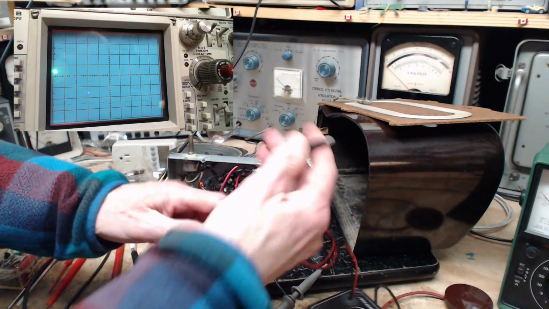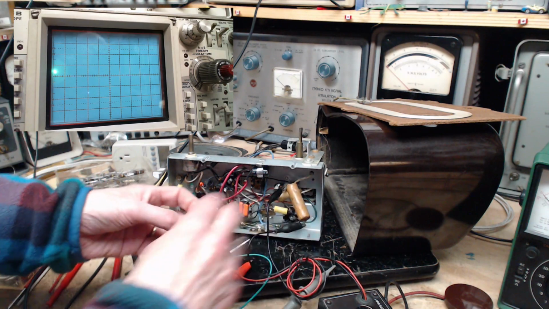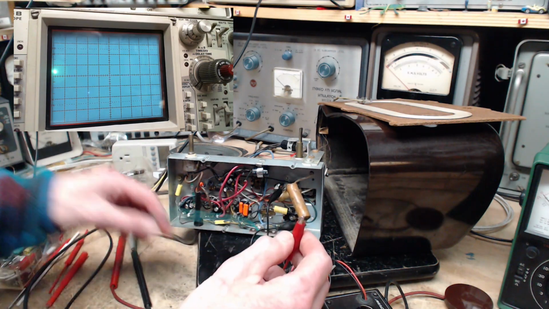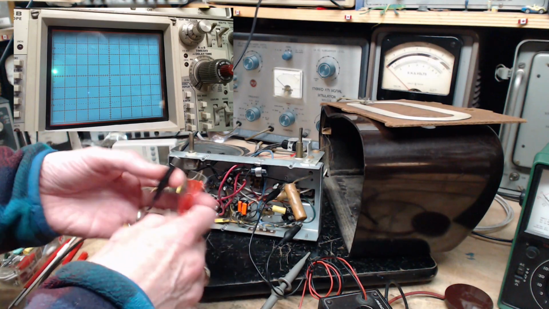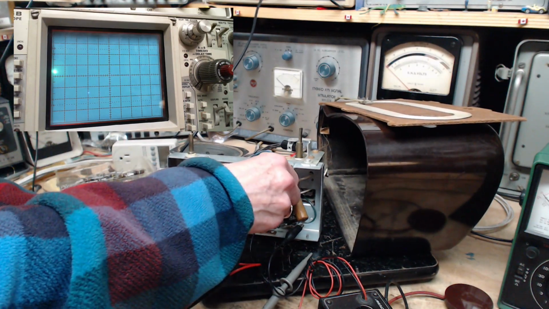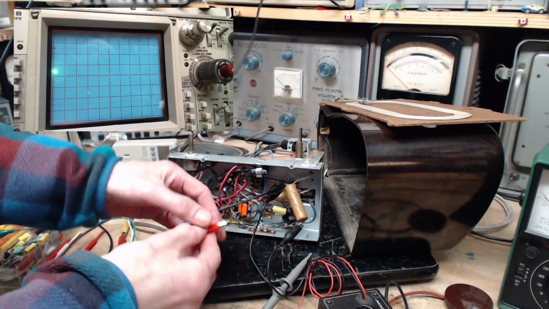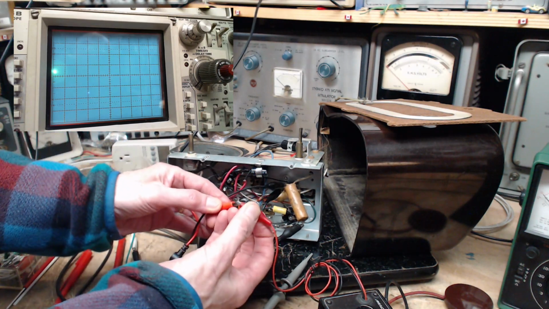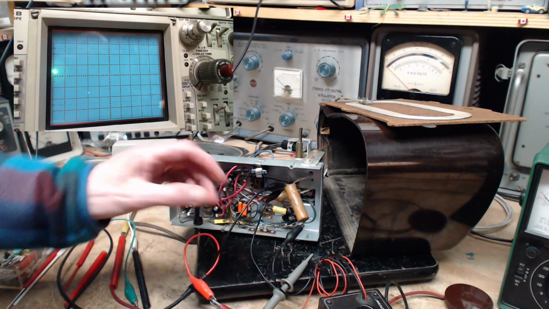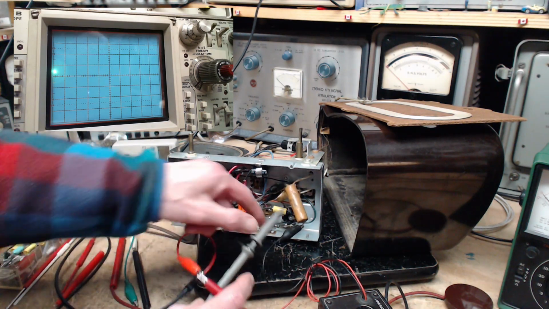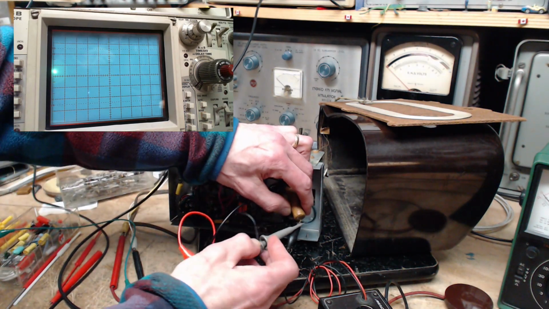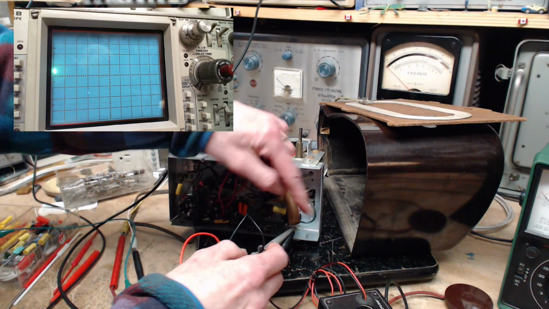So what we want to do is put this here, and then the other end, if we're looking at the signal generator, we would put the one end here, the other end across the resistor. So that sets up a voltage divider. This is going to go here, between the capacitor and the resistor.